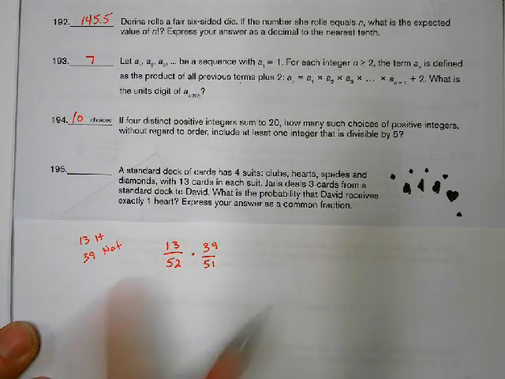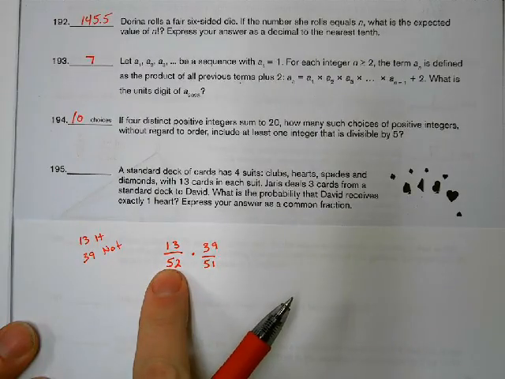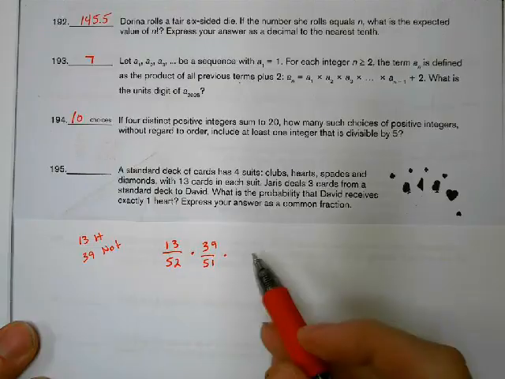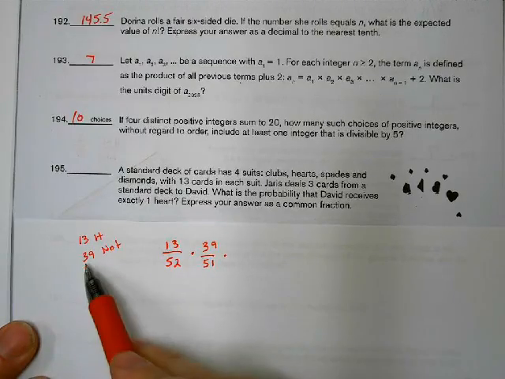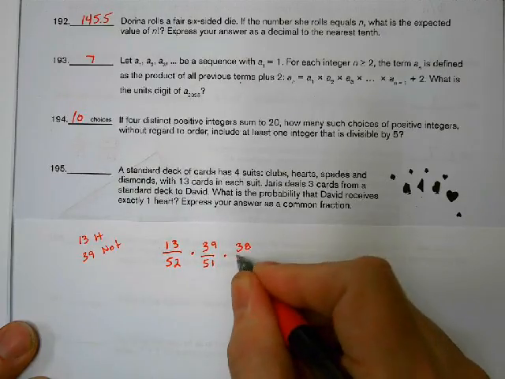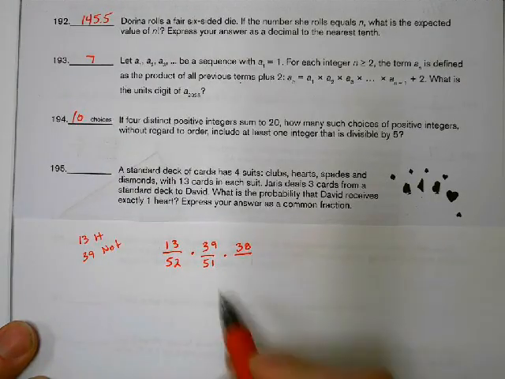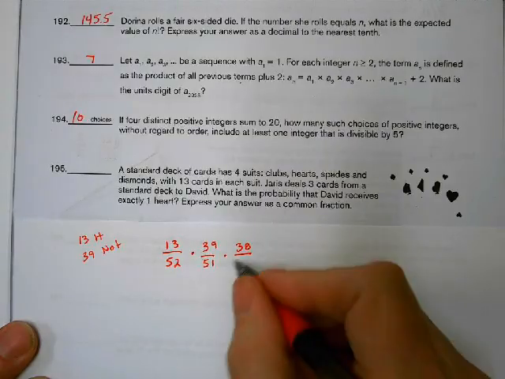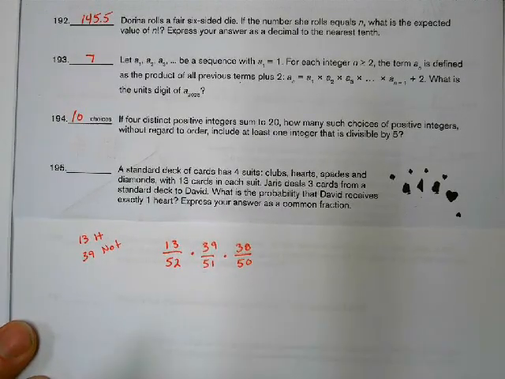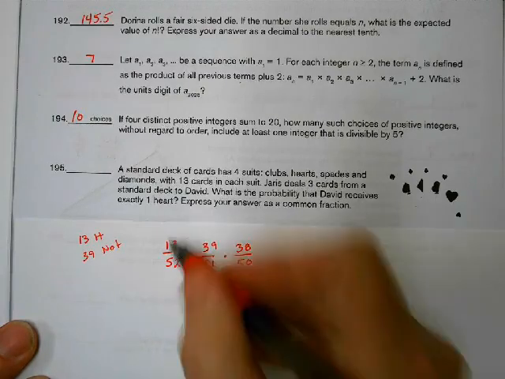On his next draw, we're not replacing these cards, so now he only has 38 cards that are not hearts, and now there are only 50 cards to choose from because he's already chosen 2 cards. So this is heart, not heart, not heart.